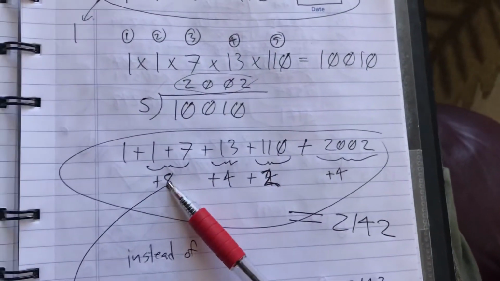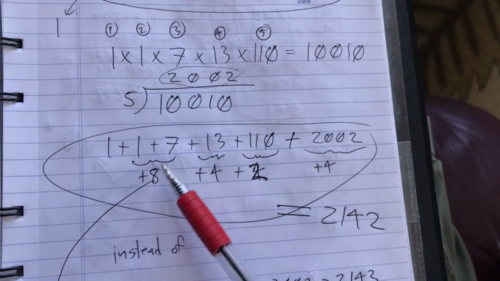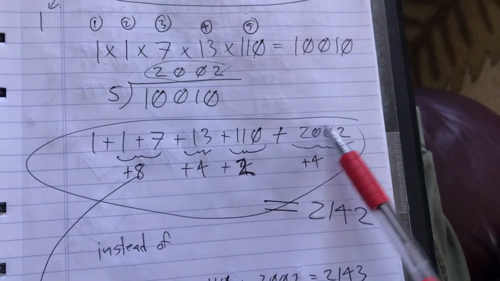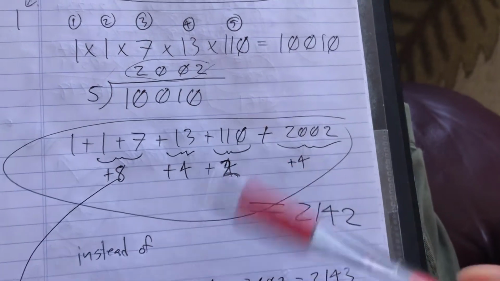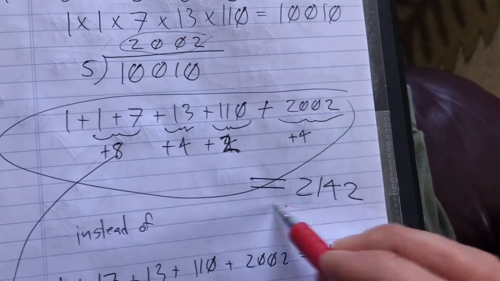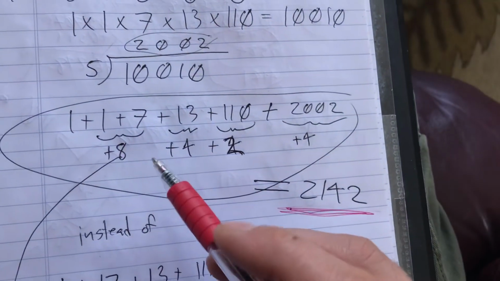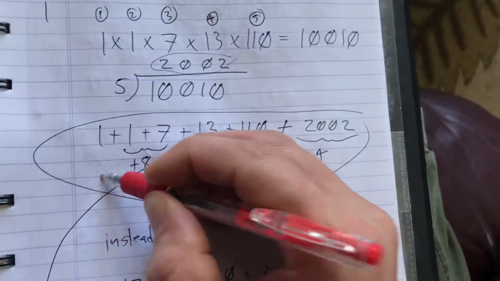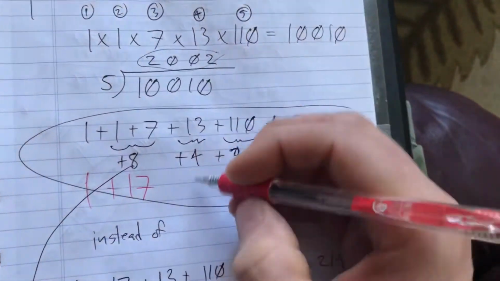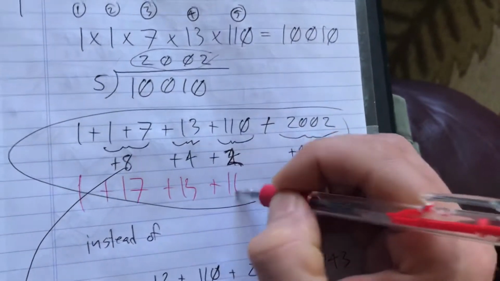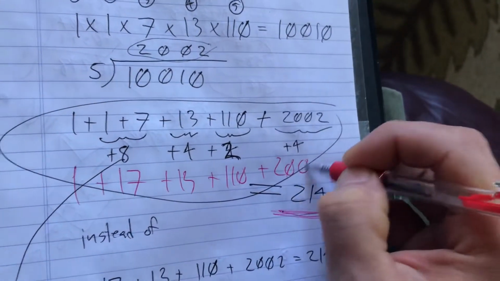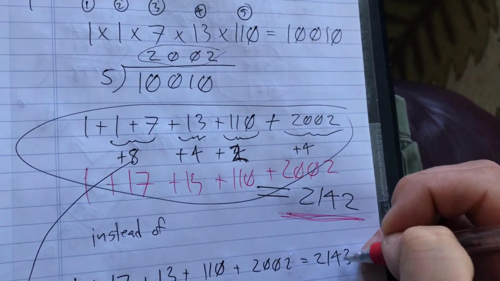So then you add them, and then you add the reductions. And you get 2142, which is 1 off. Remember how I said the last time? It was 1 plus 17 plus 13 plus 110 plus 2002 is 2143.